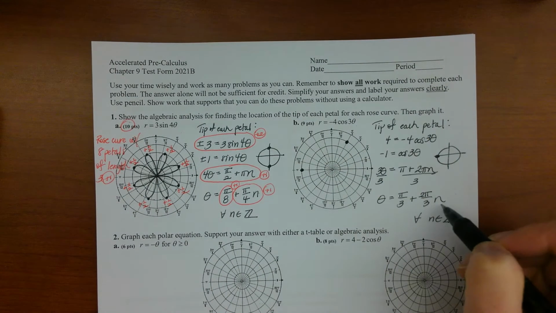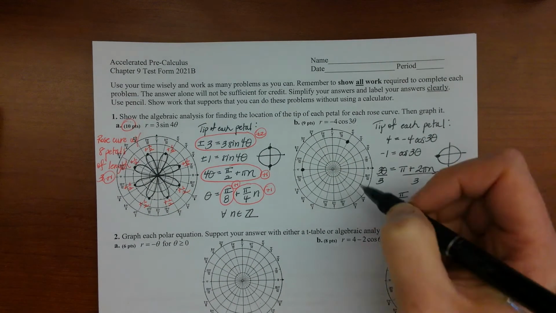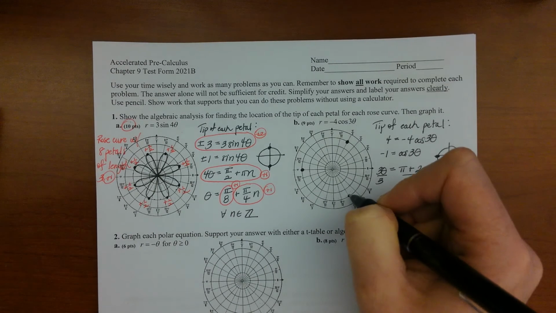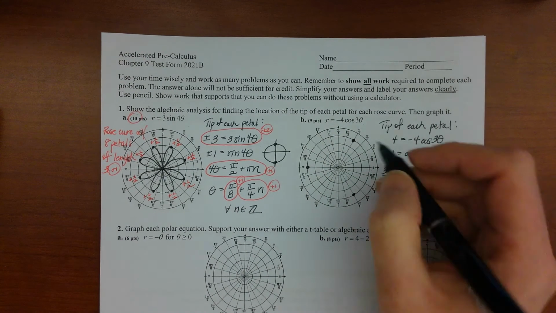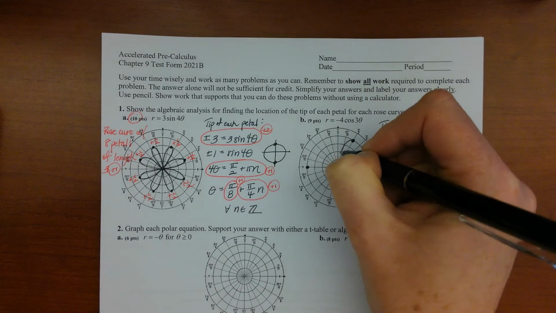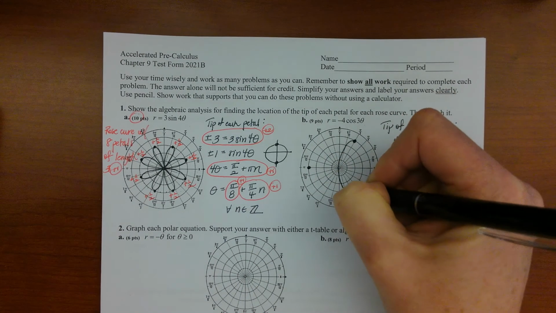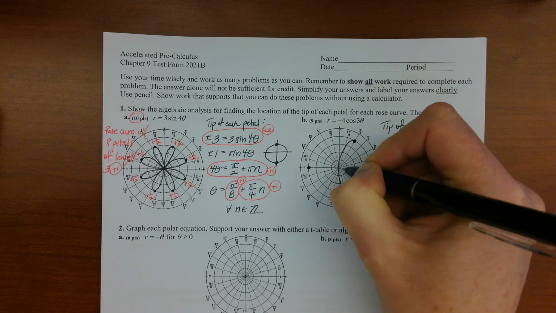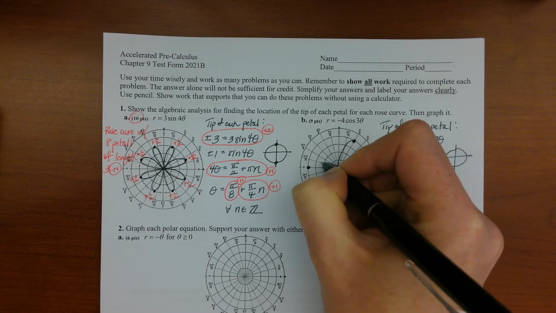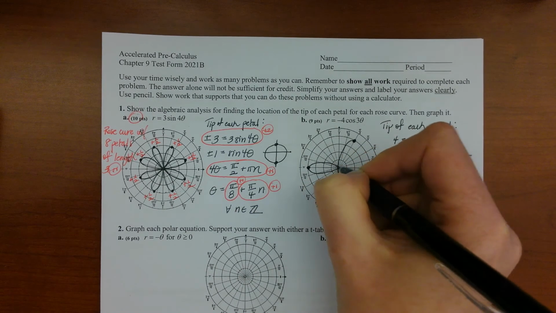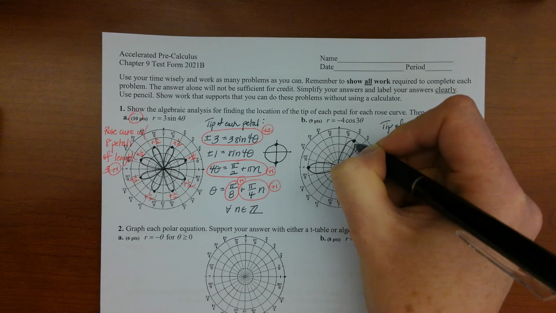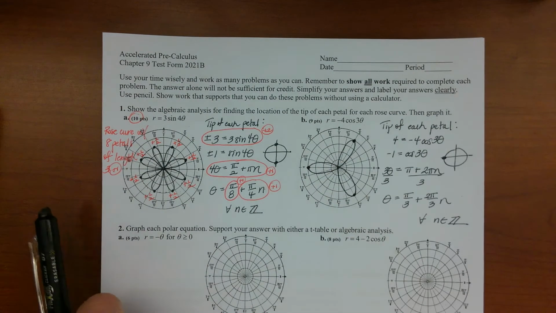And then I could put 2 in, and I'd end up with 5 pi over 3. And go toward that 4. So anyway, the graph would end up looking like, there we go, something like that.